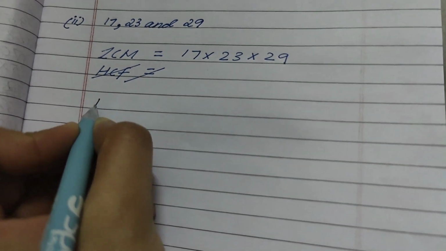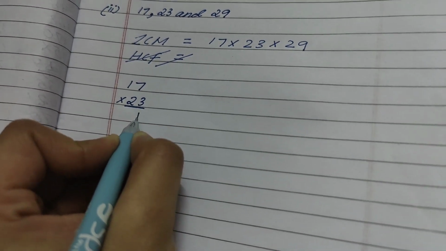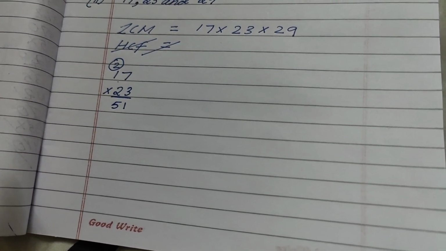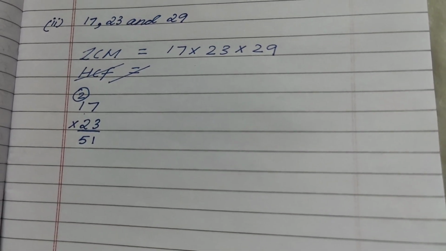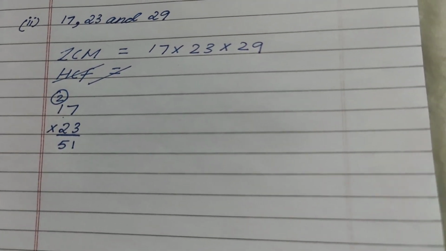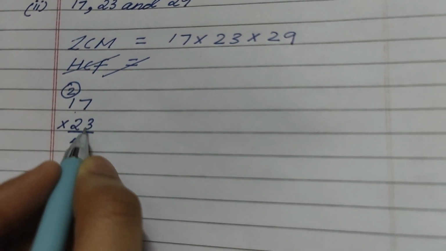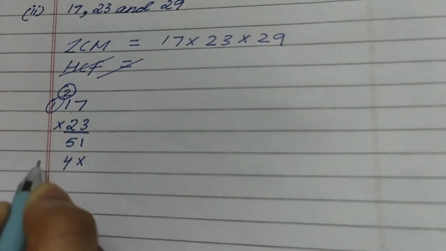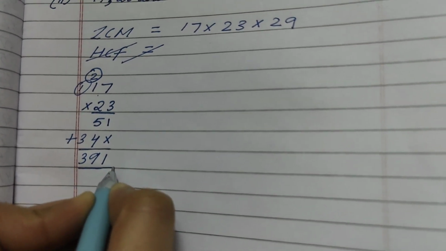So let's get started with the calculation. 17 into 23. I'm doing this in a very easy way so you can understand and grasp the concept, and you will have no problem in the calculation of 23 into 17, because we don't know the table of 23. So 7 threes are 21, then 3 ones are 3, and then 7 twos are 14, 1 carry over, 2, and then 3. So we write 1, 9 and 3, so 391.